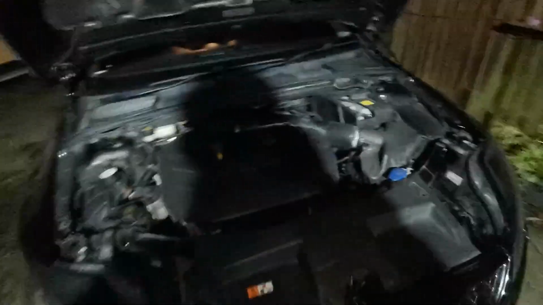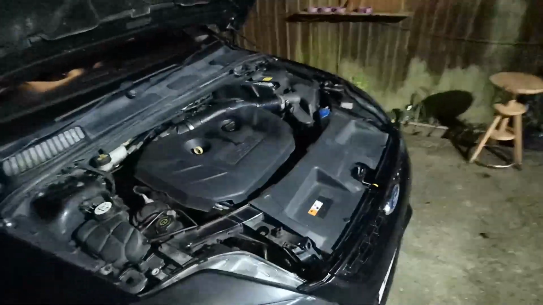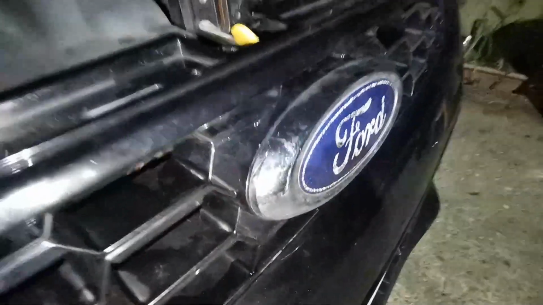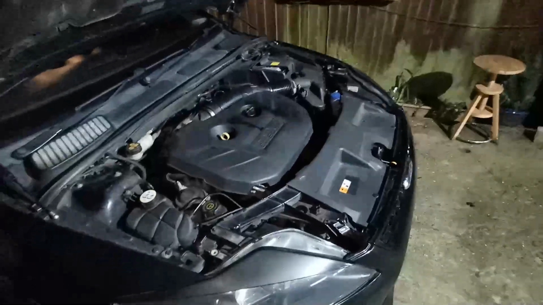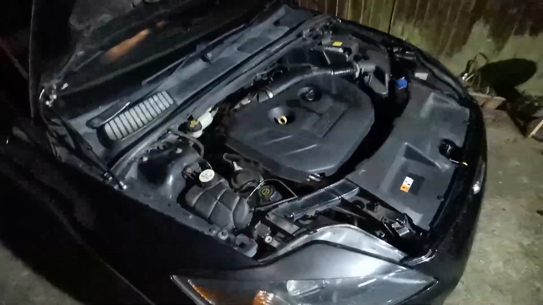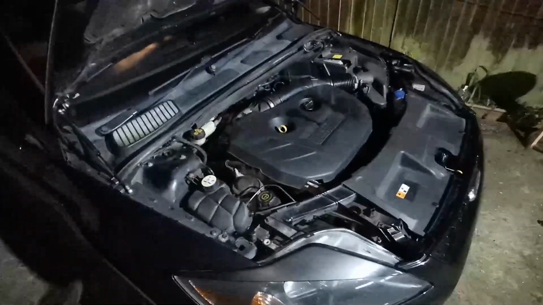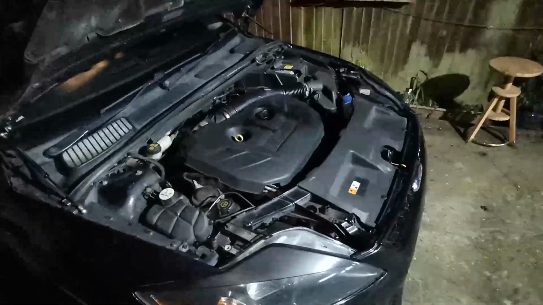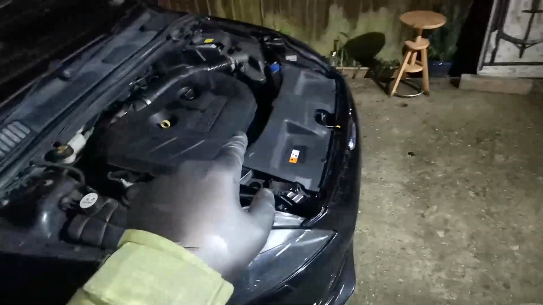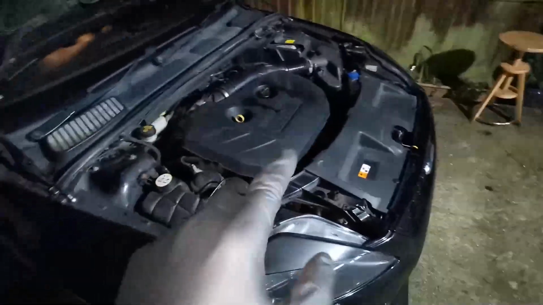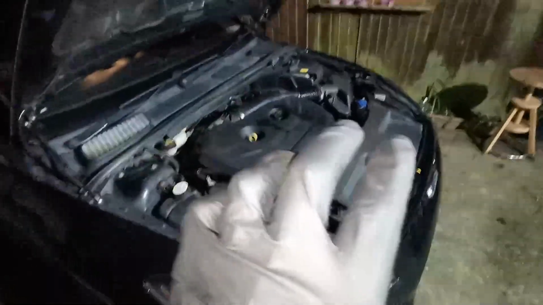So, there you go. If you've got a Ford with fan number 1, this fan 1 circuit fault, go through your wiring first, and that could potentially save you money.